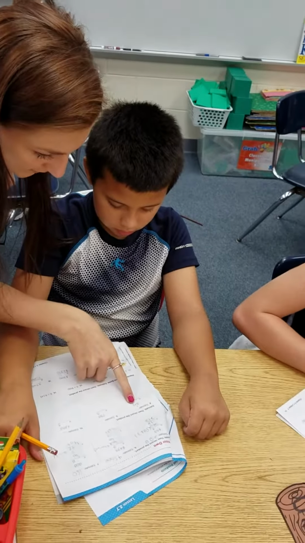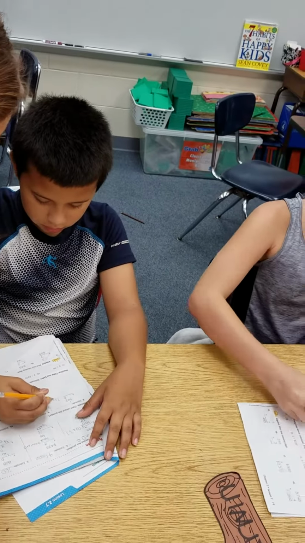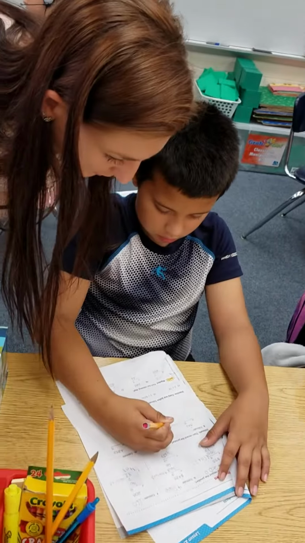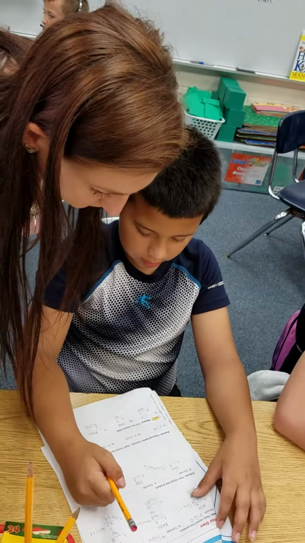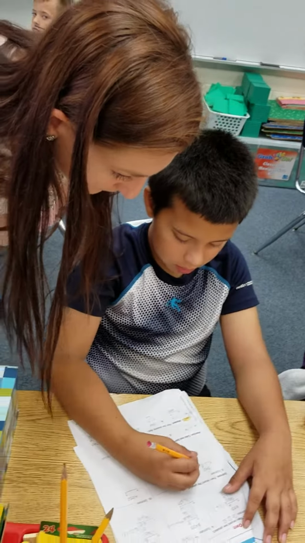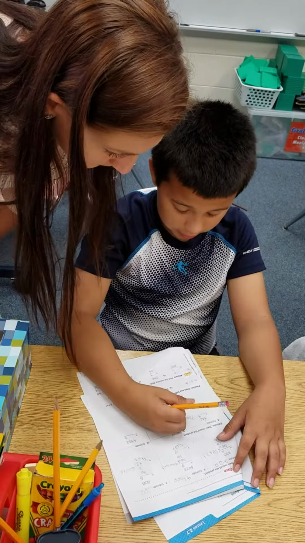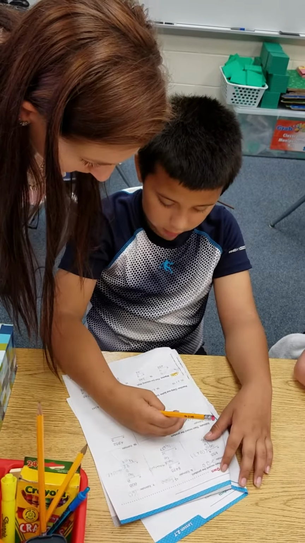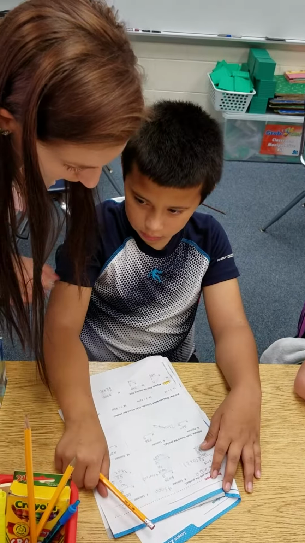So if you're having trouble, go back into the boxes. Draw a rectangle again, like this. Draw a rectangle with 3 parts, and do your expanded form on top. Just split it into 3 pieces. I don't care how big they are.